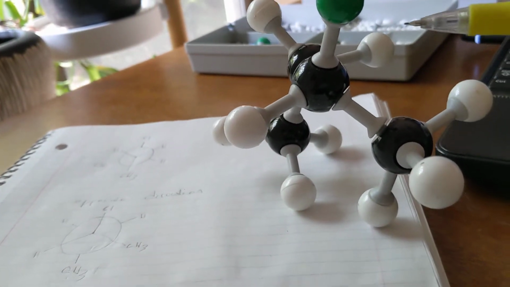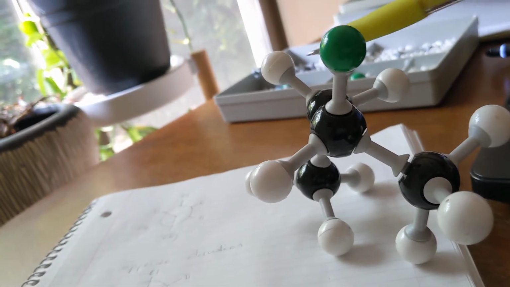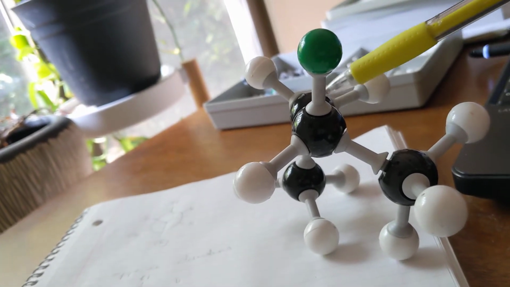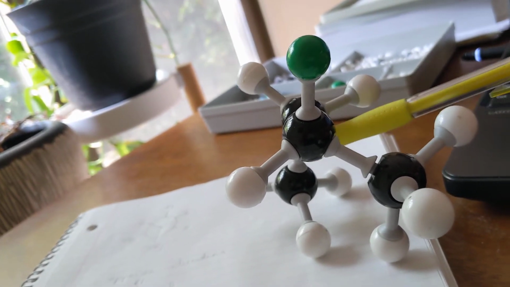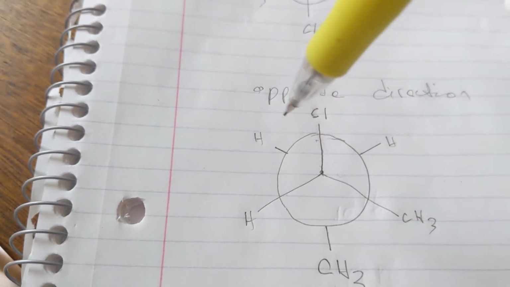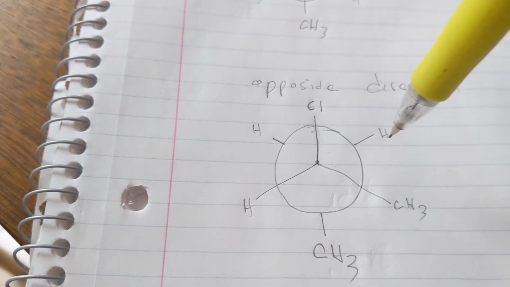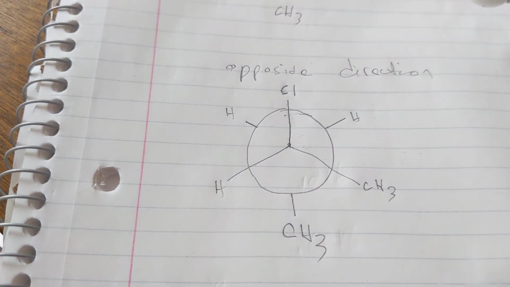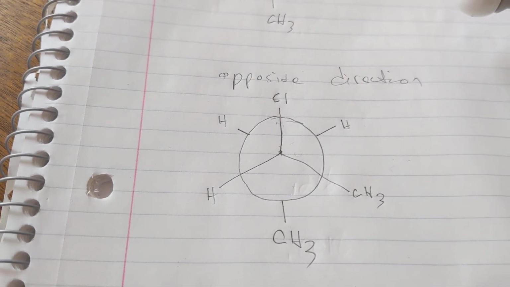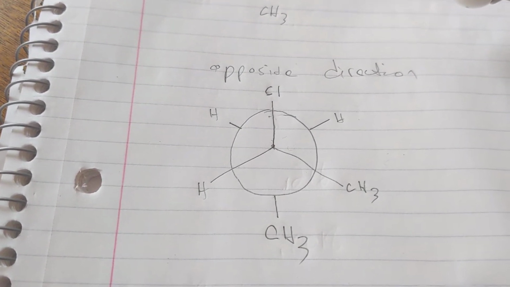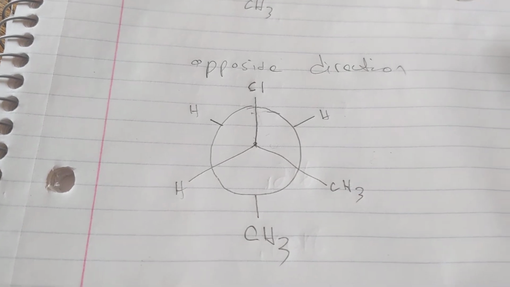The back carbon has a couple hydrogens pointing up to the right and left, and the back carbon has this methyl group pointing straight down. So on my back carbon, which is the larger circle, I've got the methyl group pointing straight down, and the 2 hydrogens pointing up and to the right and to the left. So that would be the Newman projection. That's the opposite direction viewpoint from the first one we drew.